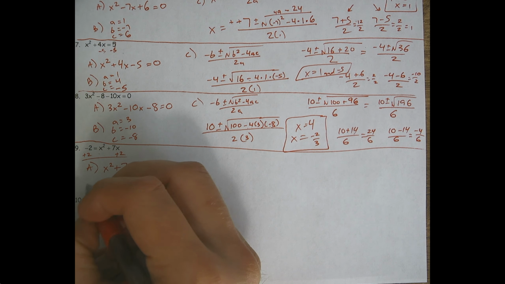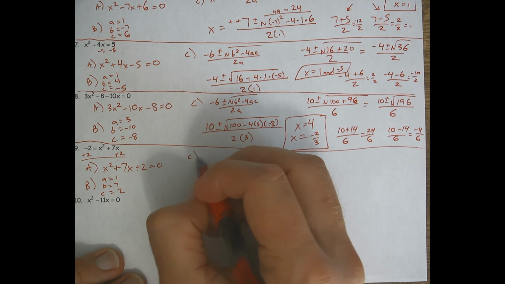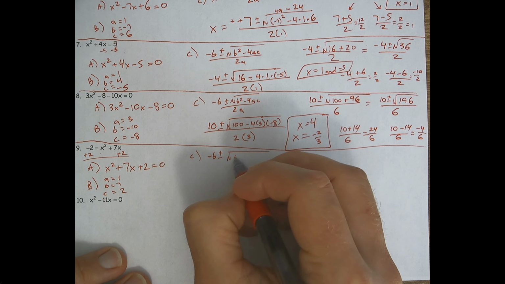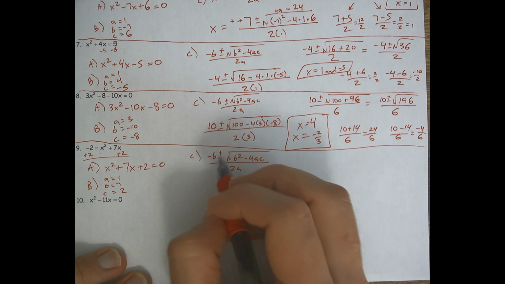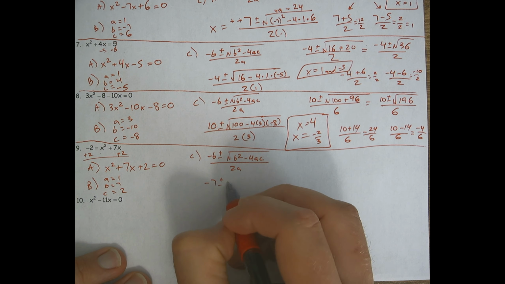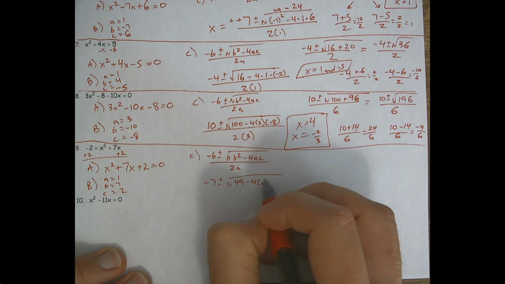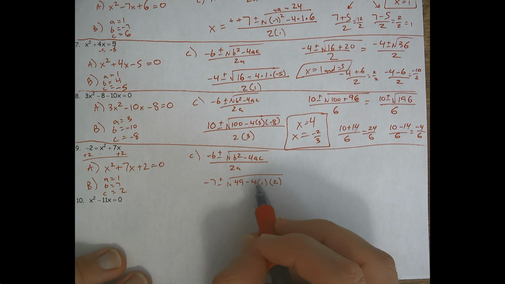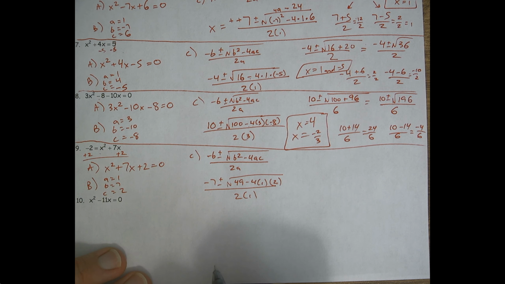So I'm going to identify my a as 1, my b as 7, and my c as 2. So all positives. So for part C, plugging in negative b plus or minus the square root of b squared minus 4ac over 2a. So negative b is negative 7. B squared, 7 squared is 49, minus 4 times 1 times 2. So all positives means it's going to say minus a positive number. And on the bottom, it's just 2 times 1, so that's nice and easy.